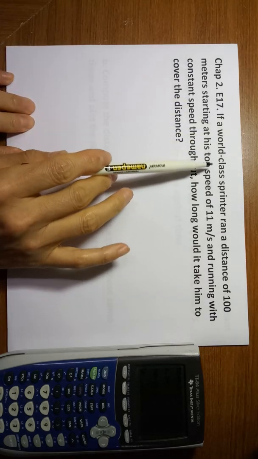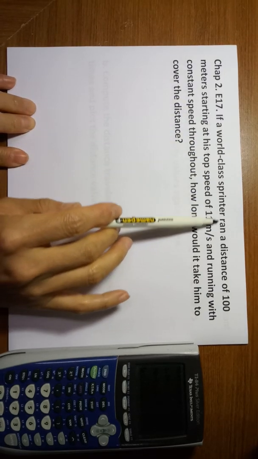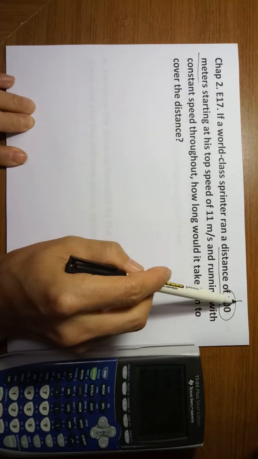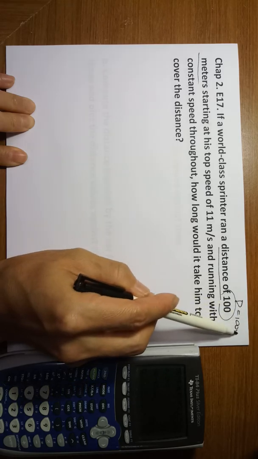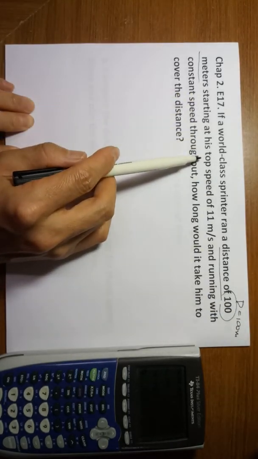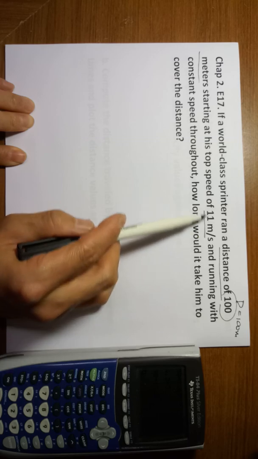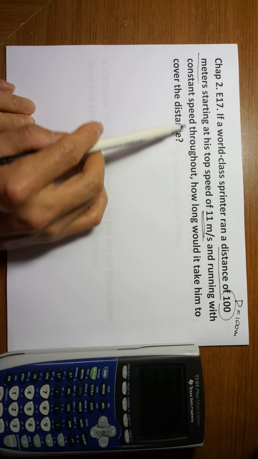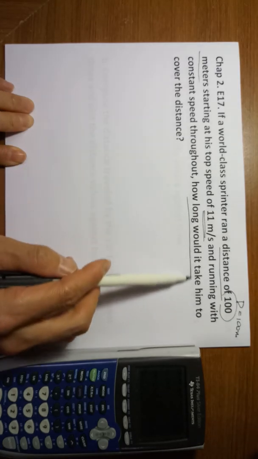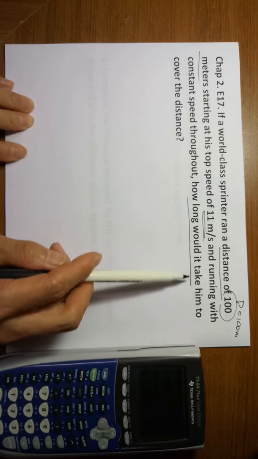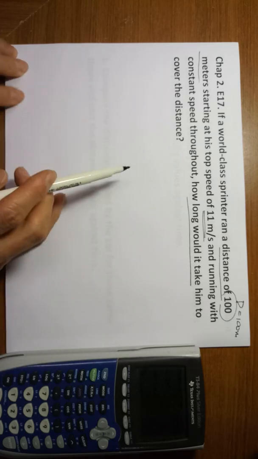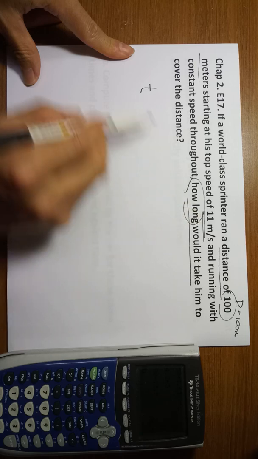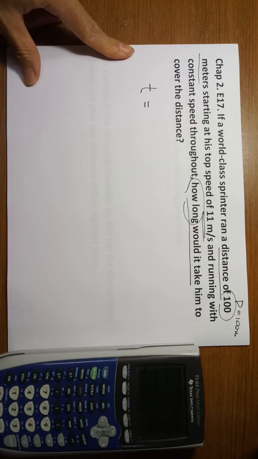If a world-class sprinter ran a distance of 100 meters, d equals 100 meters, starting at his top speed of 11 meters per second and running with constant speed throughout, how long would it take him to cover the distance? So we need to find the time, right?